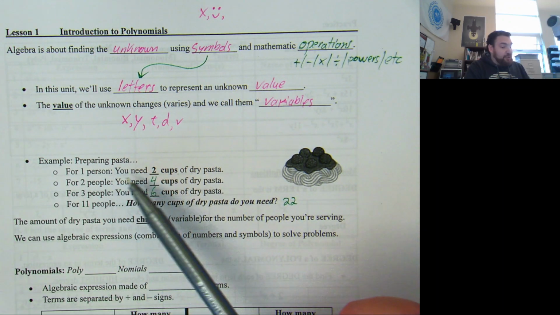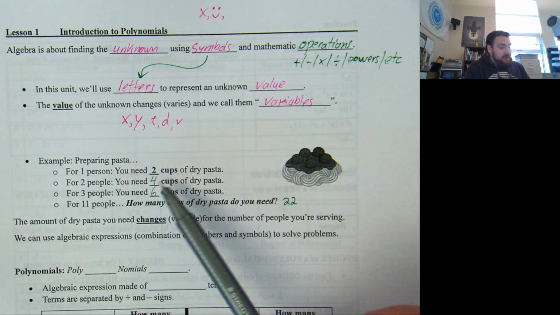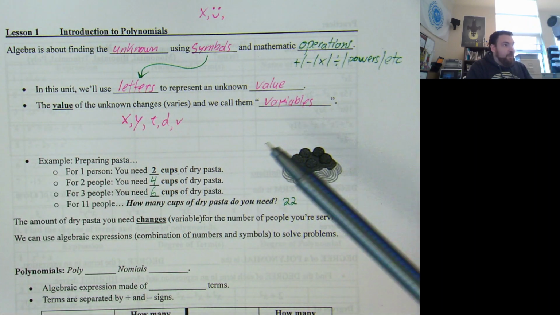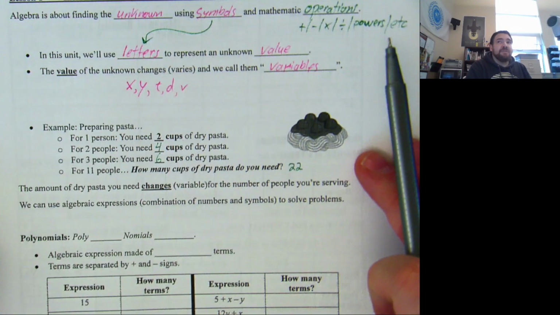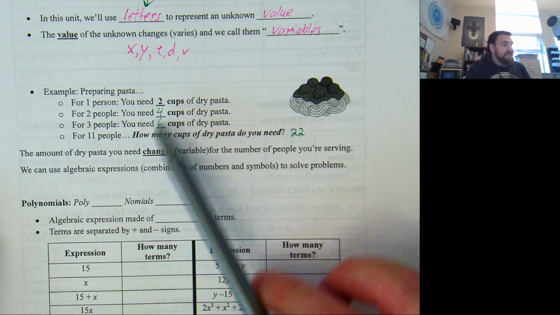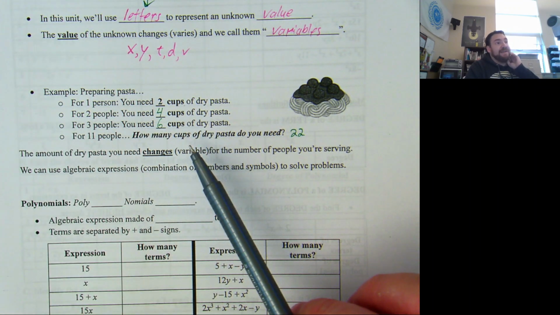You double, you need 2 cups per person. So it's the number of people times 2. So we've got some variables here. What are the unknowns in a problem like this? One of the unknowns is what?